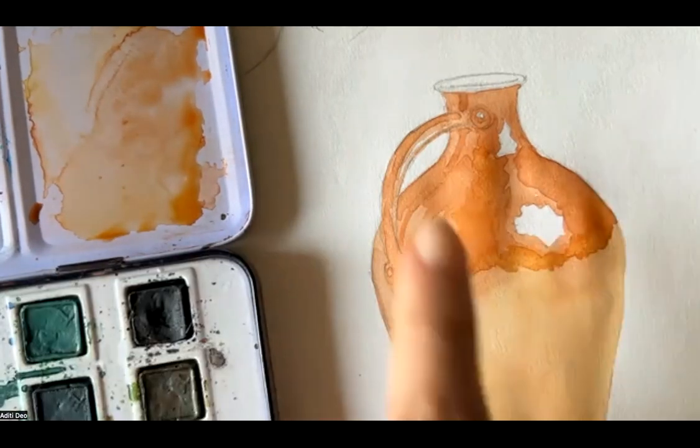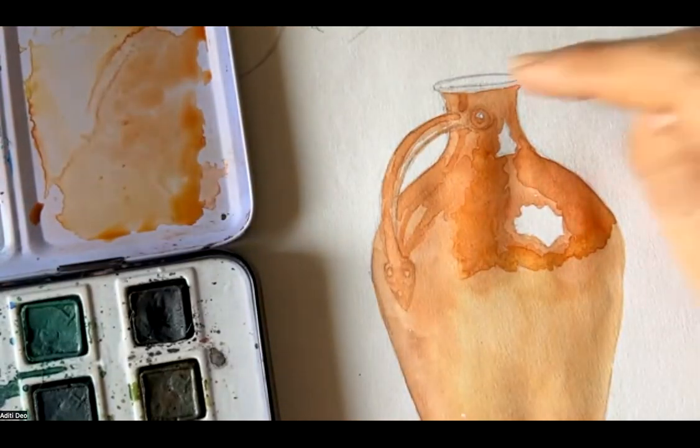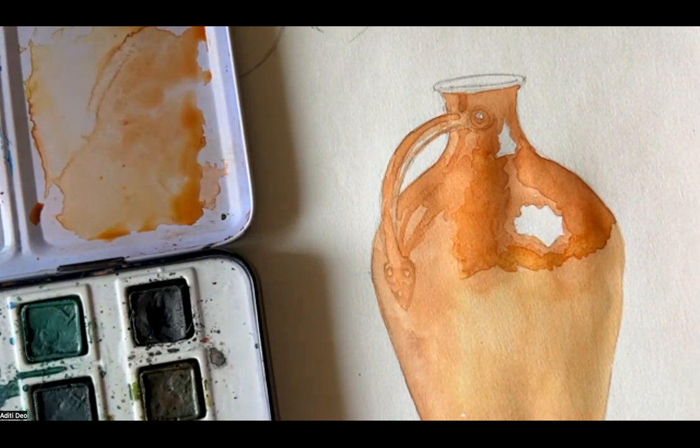Let me know when you're done with this layer, because while this is drying, I want to show you how to paint a gray inside in a different technique.